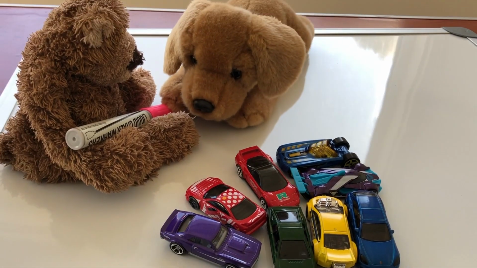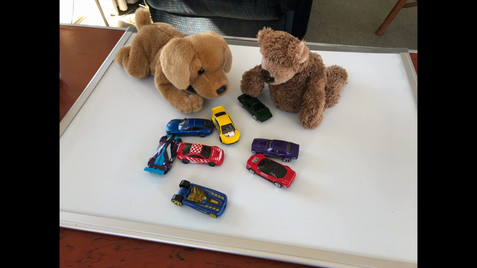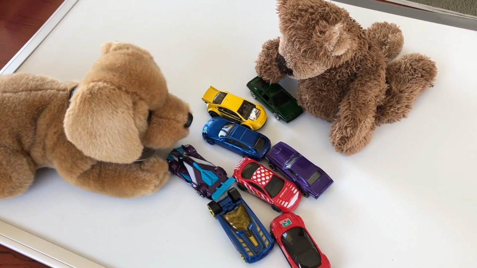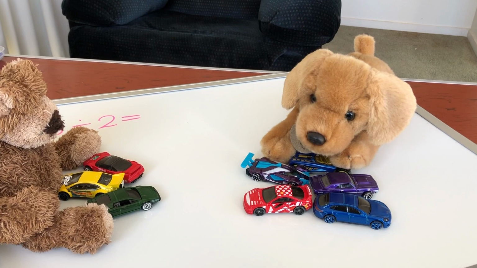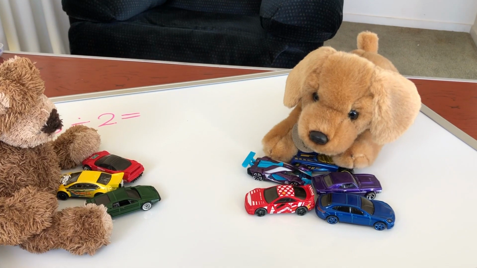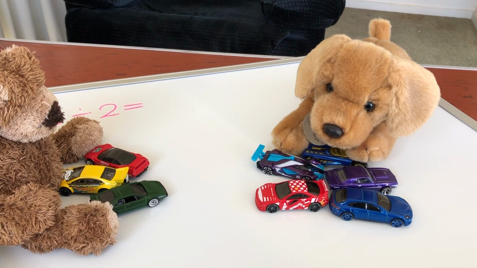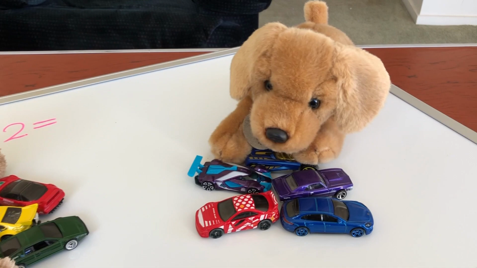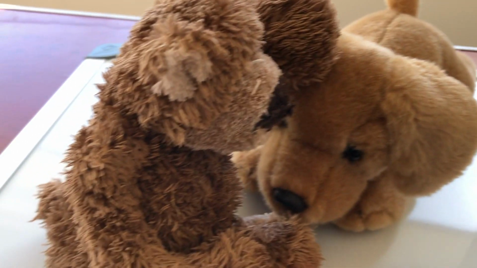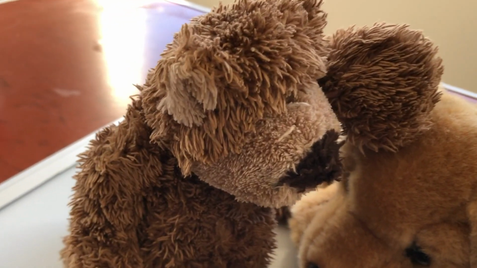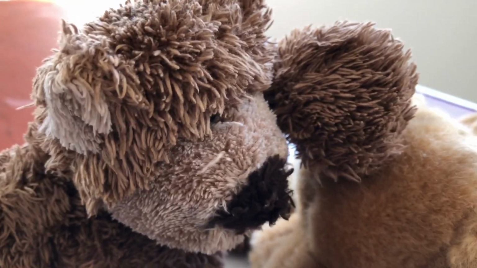So, Monty, you wouldn't know how to separate these 8 cars into 2 equal groups. That's easy, Murphy. I could do that. See? 3 for you and 5 for me. Are you sure that's equal, Monty? Yes, Murphy. Equal groups. 3 for you and 5 for me. That's not equal, Monty. They're not even. They're not fair. Make them equal, Monty. Each group needs to have the same number of cars.